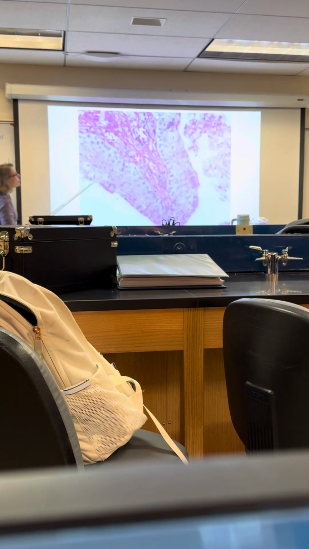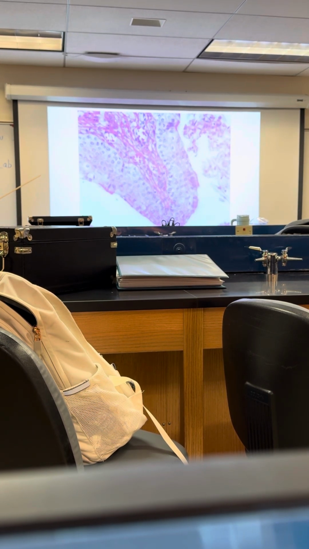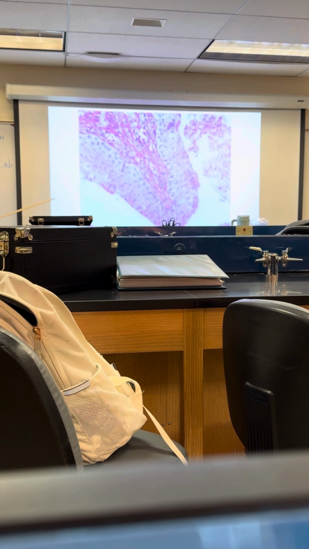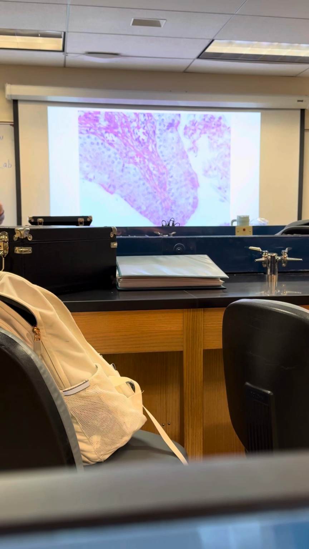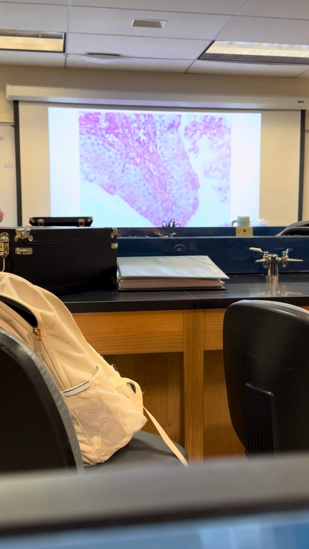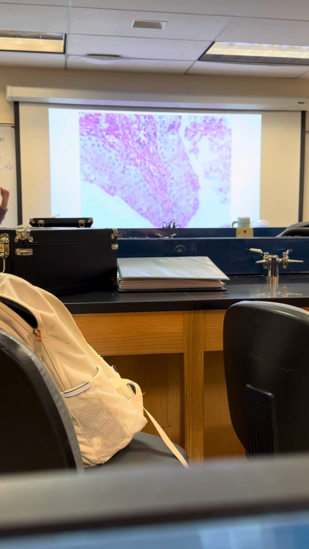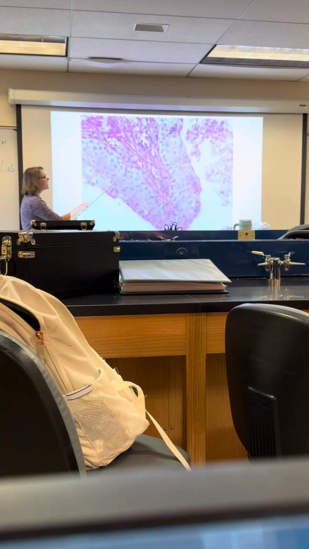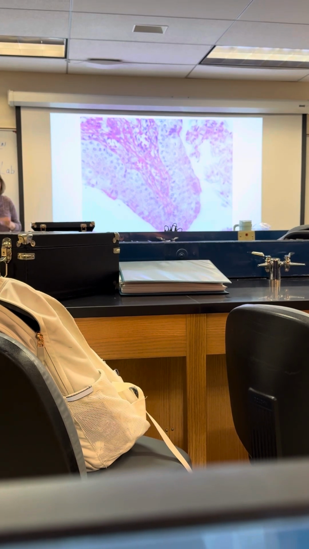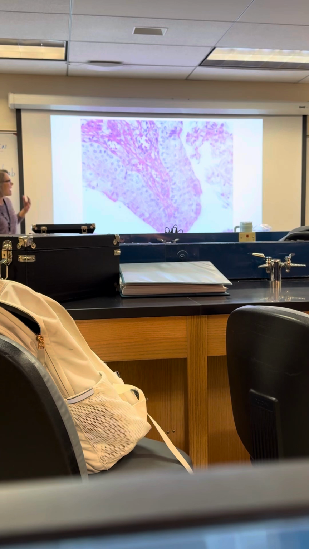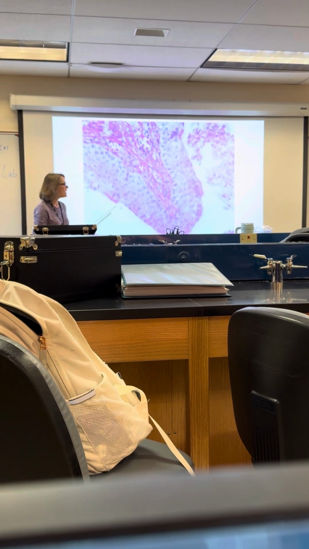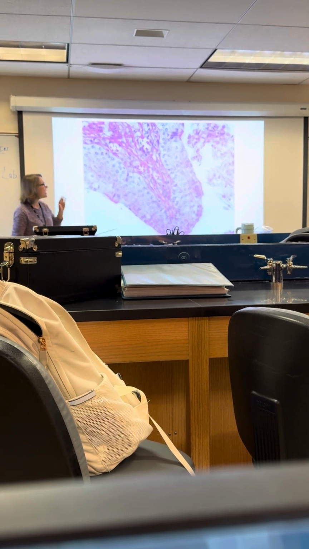Does anybody remember where this is or another place you can find it? This one is actually in the esophagus. Does anybody remember why you would want that kind of tissue in your esophagus? Yeah, it moistens it, but it also protects it. Anytime you have stratified, think about that acidic coffee or those sharp tortilla chips that go down. You're going to have protection and strength. If it's just a single cell, it's not as strong.